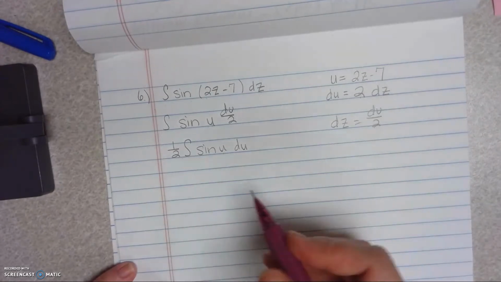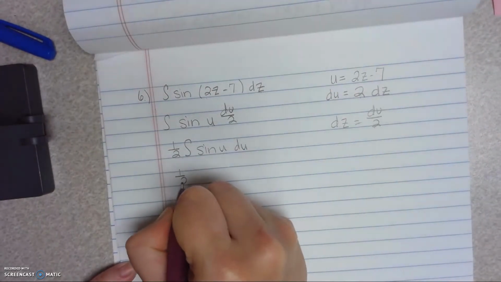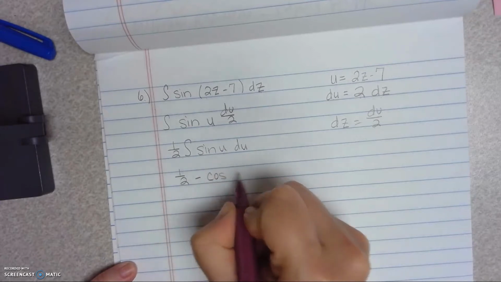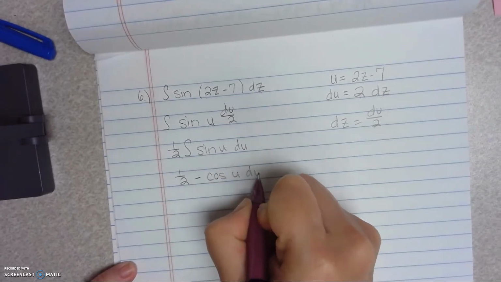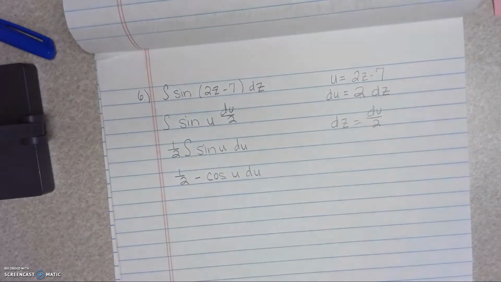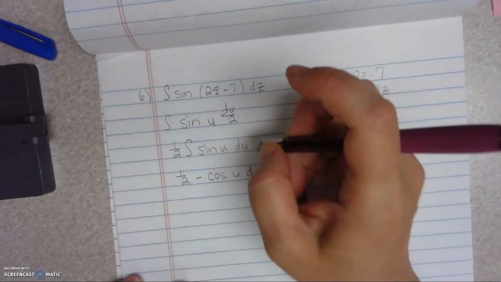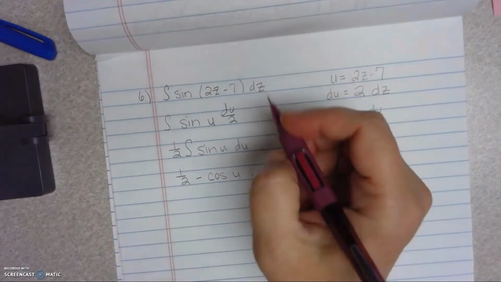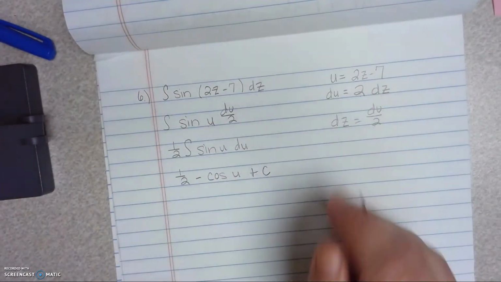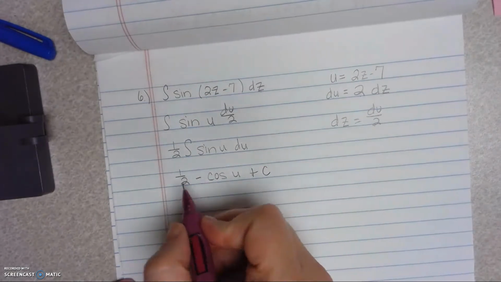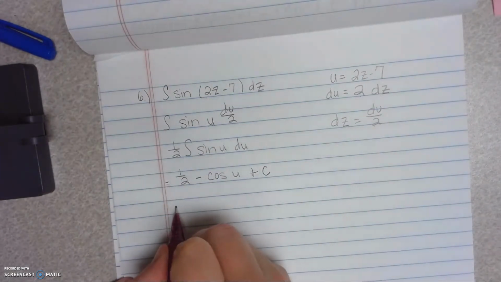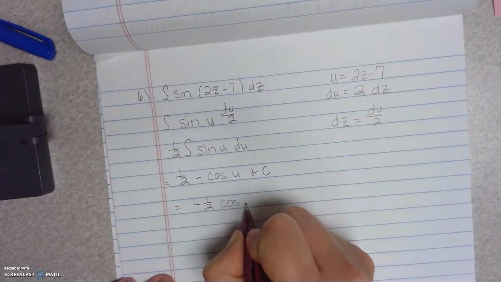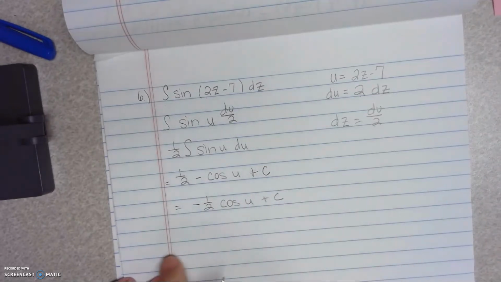So the integration of sine is negative cosine u. Once I integrate it, it becomes plus c. So now what I have is negative 1/2 cosine u plus c, if I'm simplifying.